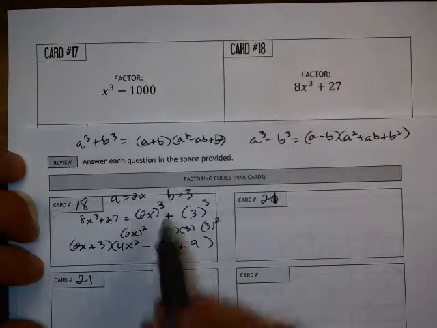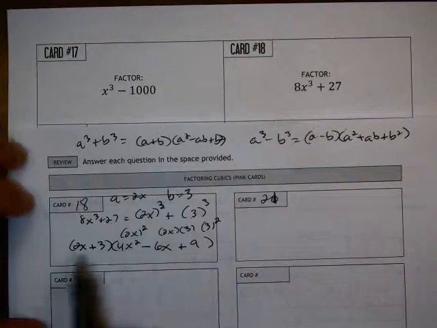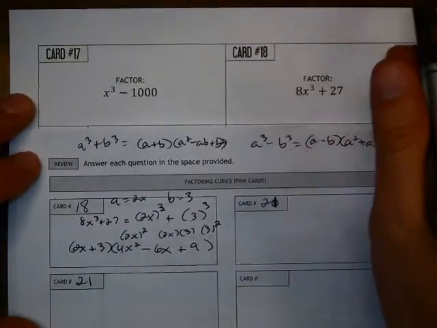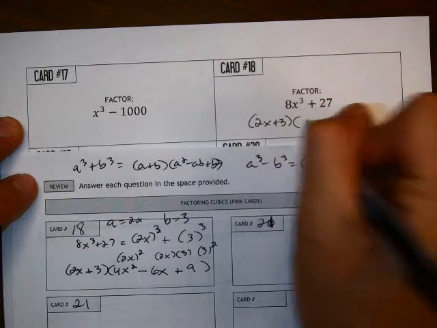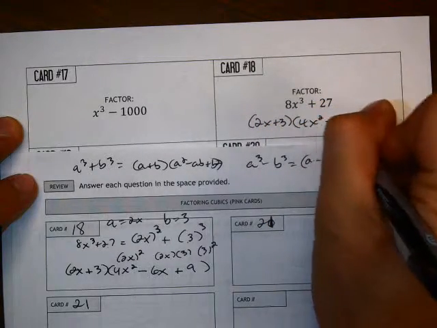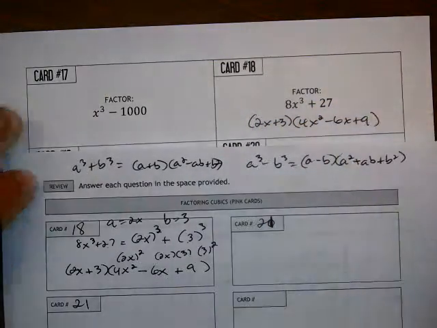So now I've got the minus matching there. I've got everything plugged in. This is my factored form for number 18. So my factored form looks like 2x plus 3, times 4x squared minus 6x plus 9.